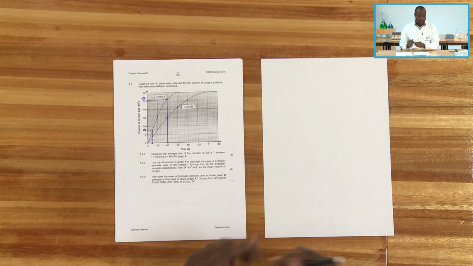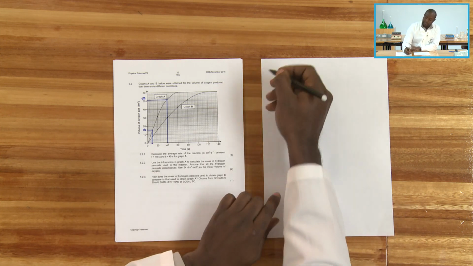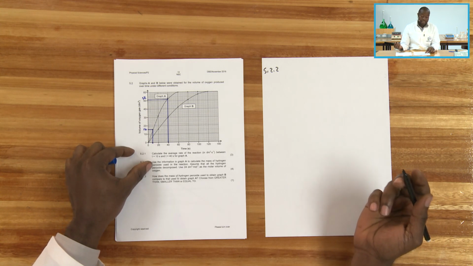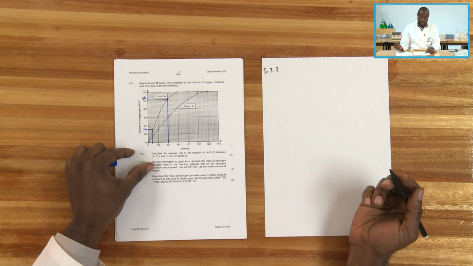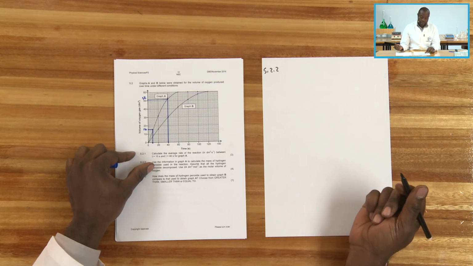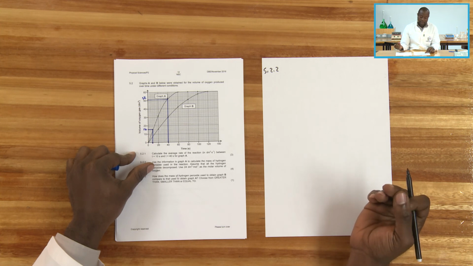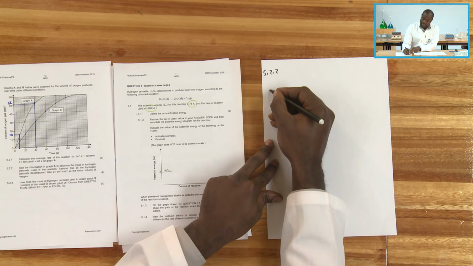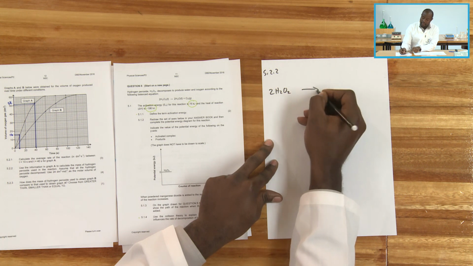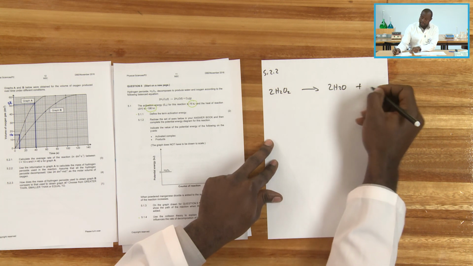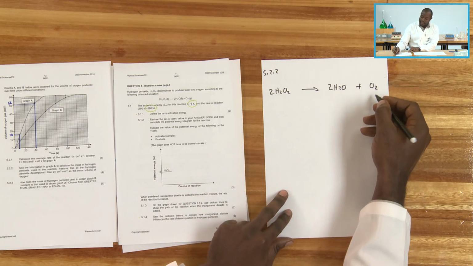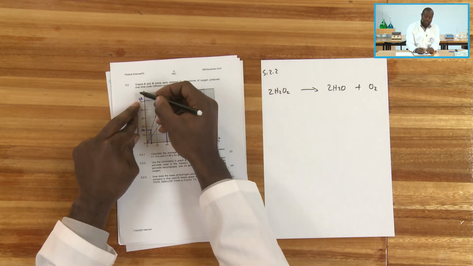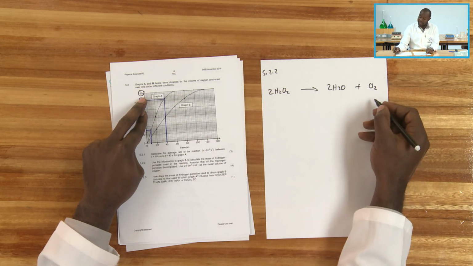Moving on. So question 5.2.2 says, use the information in graph A to calculate the mass of hydrogen peroxide used in the reaction, and assume all the hydrogen peroxide decomposed. It says use 24 decimeter cube per mole as the molar volume for oxygen. So we write our equation, and our equation says 2 hydrogen peroxide gives H2O plus oxygen. If we look at our graph, we'll notice that at the end of the reaction, we had produced 60 decimeter cube volume of oxygen. So it's 60.